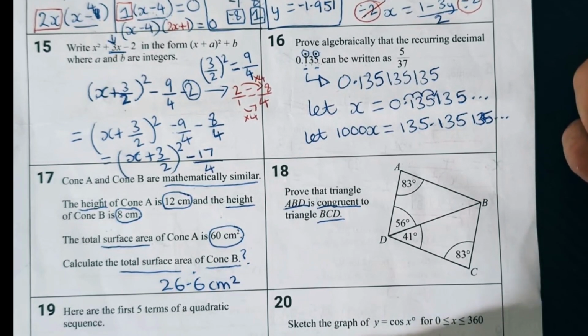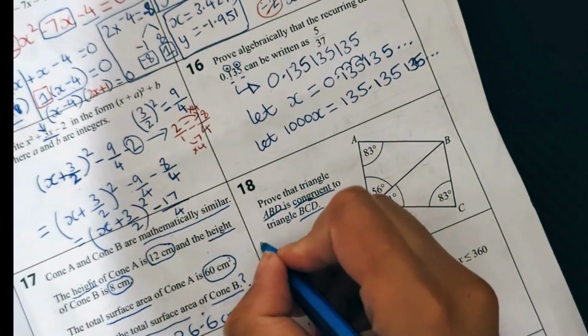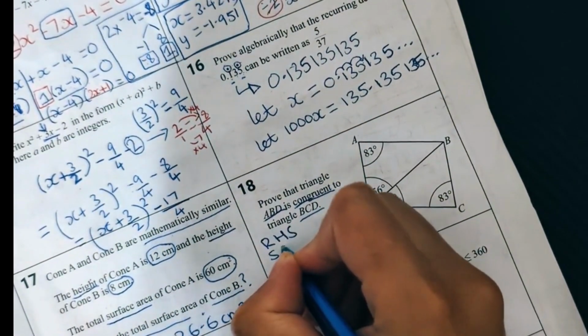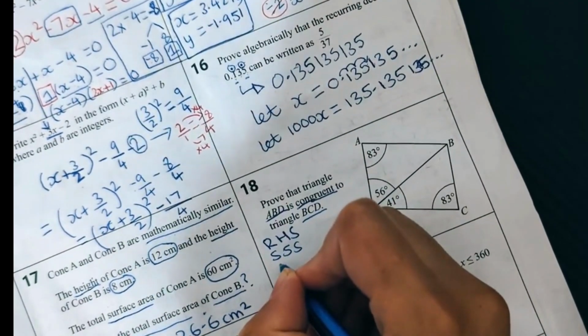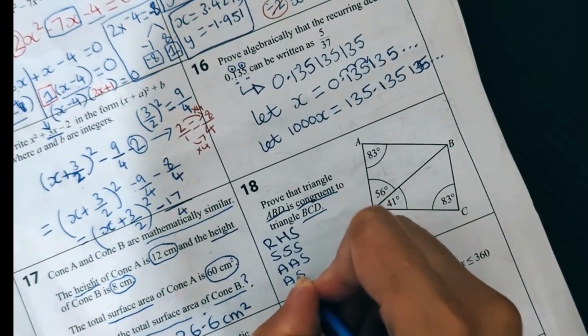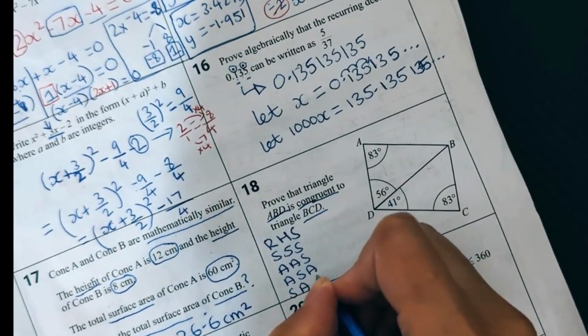So the way we are going to be doing this is, first of all, write down all my congruency criteria. So I've got the RHS rule, the side, side, side rule, SSS, angle, angle, side, angle, side, angle, and side, angle, side.